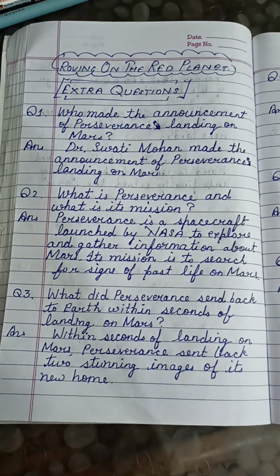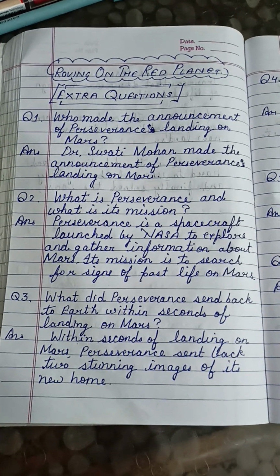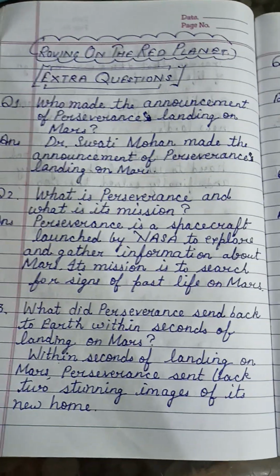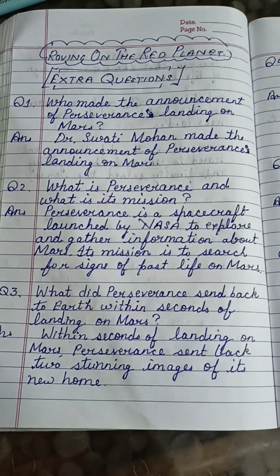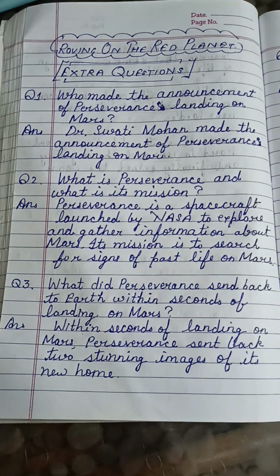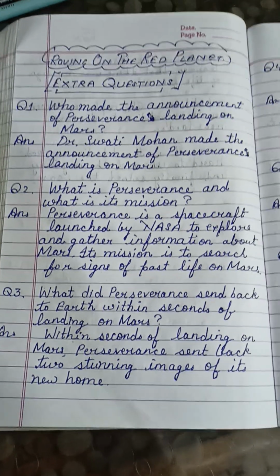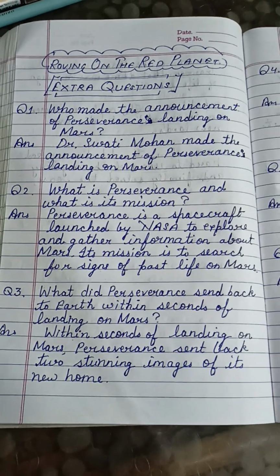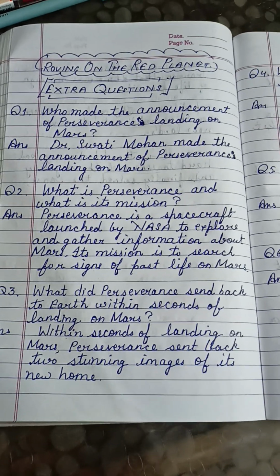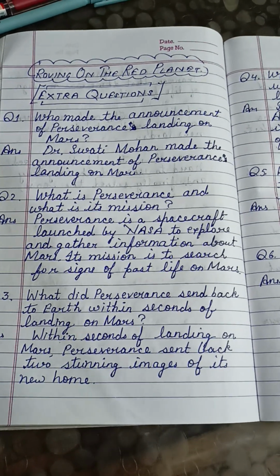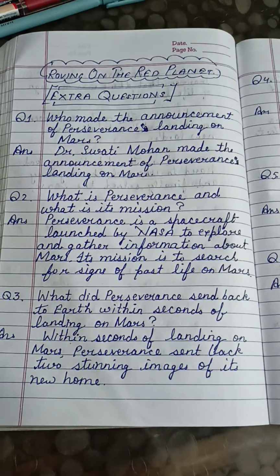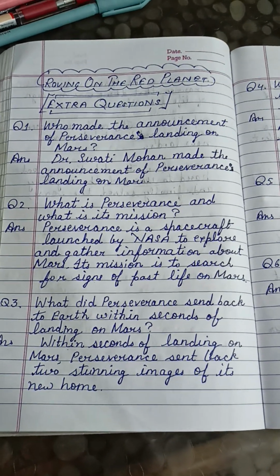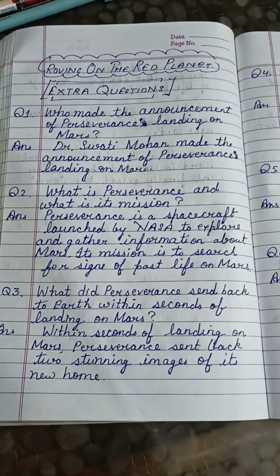Who made the announcement of Perseverance landing on Mars? The answer is Dr. Swati Mohan made the announcement of Perseverance landing on Mars. Question number 2. What is Perseverance and what is its mission? So the answer is Perseverance is a spacecraft launched by NASA to explore and gather information about Mars. Its mission is to search for signs of past life on Mars.